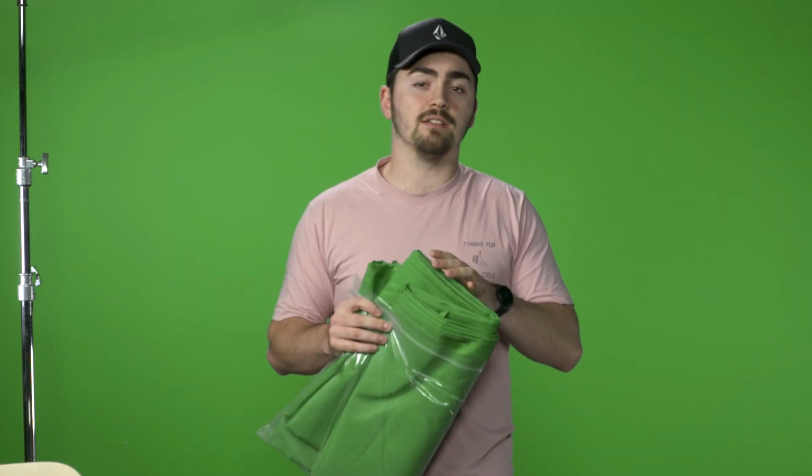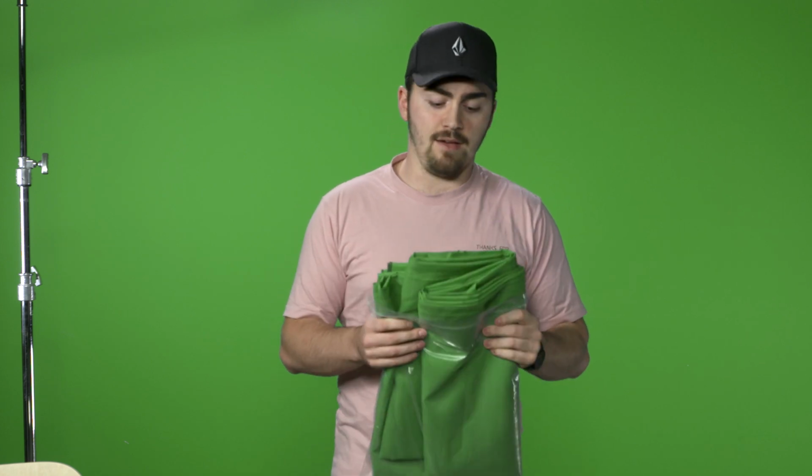So something like this is super versatile. Creasing can sometimes be an issue on these, which may not be as much of an issue on the pop-up banners or the seamless or a painted wall. So that is one drawback to having a fabric like this, but for the most part, these are great because they're super portable, cheap, maybe like 30 bucks, and usually pretty good quality.